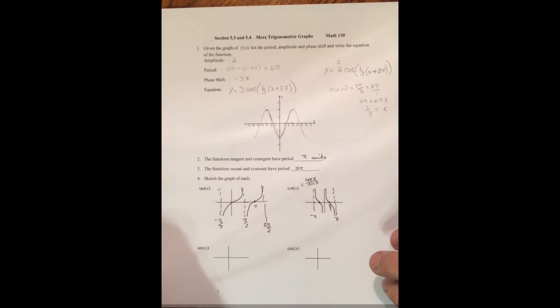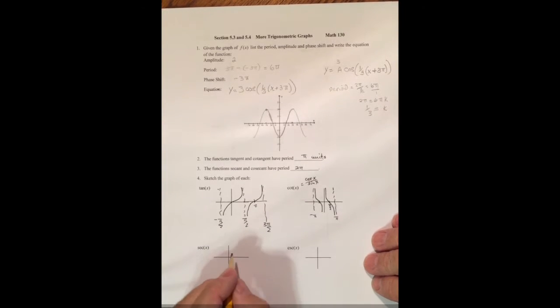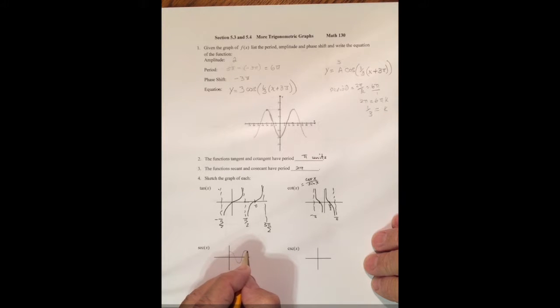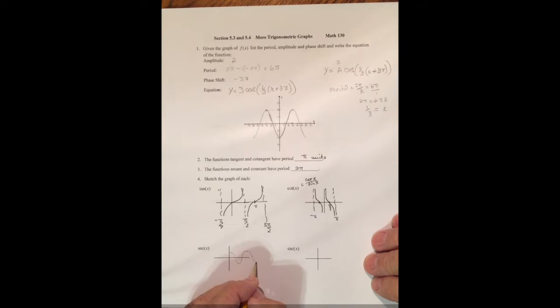Okay, secant. This is how I remember the secant. Secant, remember, is 1 over cosine. So what I'm going to do is sketch in a little cosine curve here. See, and it just keeps going. If I want to draw it out like this, it keeps going this way too.